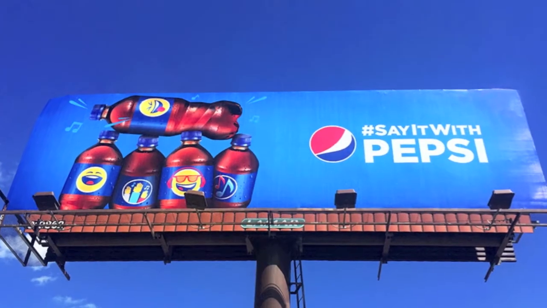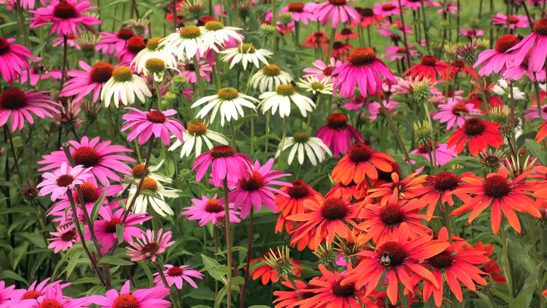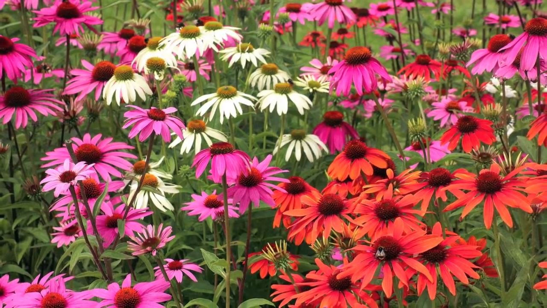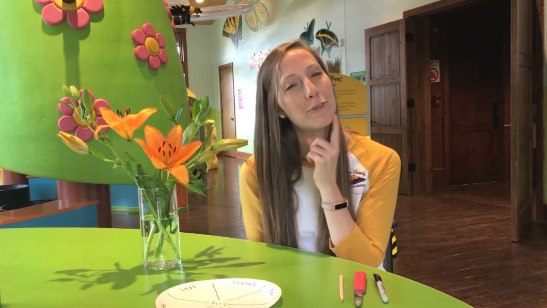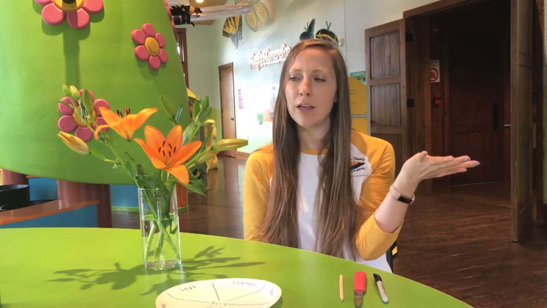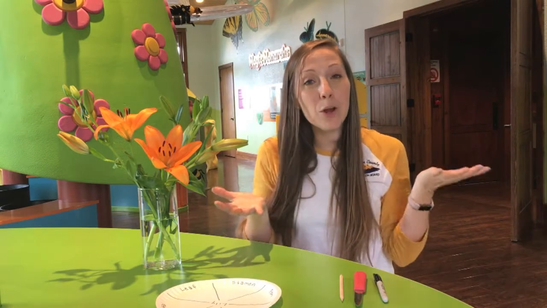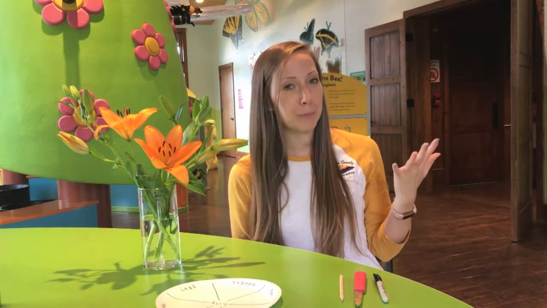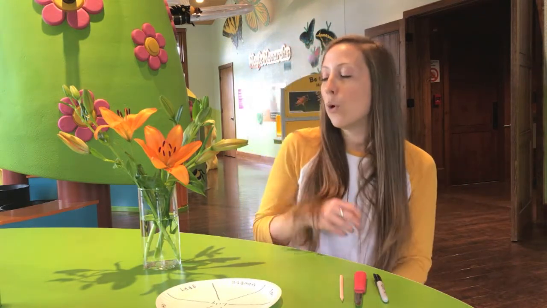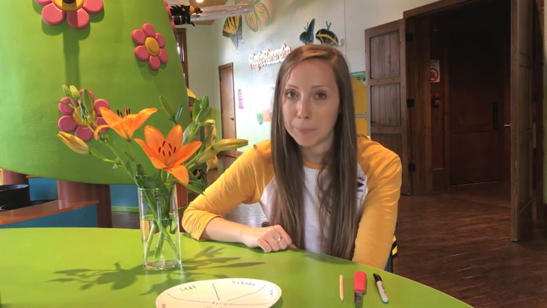Do you know what a billboard and a flower garden have in common? Let's think about it for a minute. A billboard and a flower garden. Well, they are both advertisements. So billboards are advertisements for people. They get us to maybe buy something or travel somewhere, whereas flowers are advertisements for some of our pollinating animals, so some of our insects and maybe our hummingbirds.